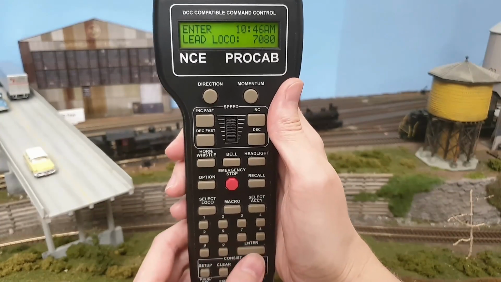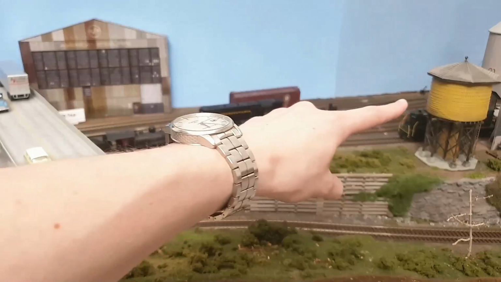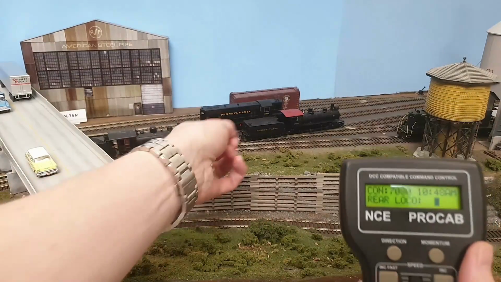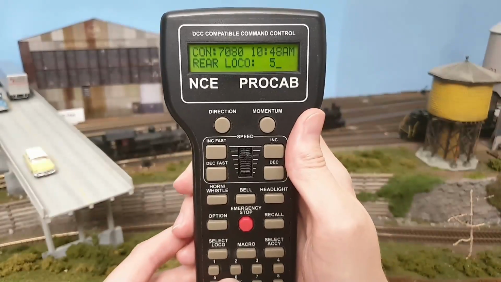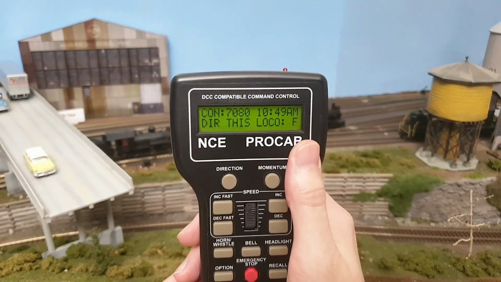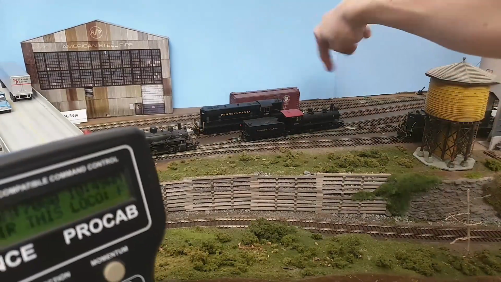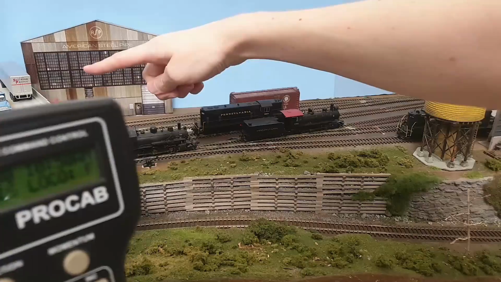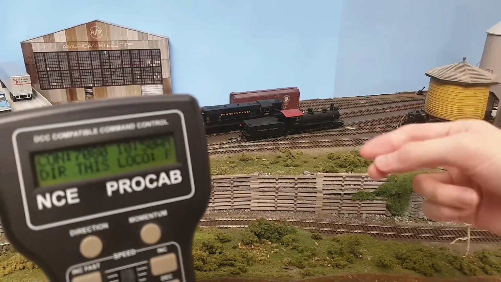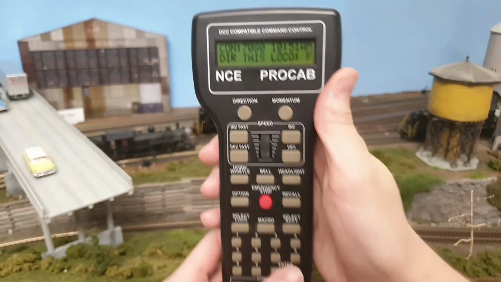7080. Enter. Is the direction of this locomotive facing forward? Yes, it is. So, enter. Rear locomotive. 565. Enter. Is the direction of this locomotive facing forward? Yes, it is. So, for people who don't know, diesels often are faced with the noses, with the forwards facing out. So independently of the direction they have to travel, the engineer can just go to the cab on the other side. And then he'll always be sitting at the front of the locomotive going forward.